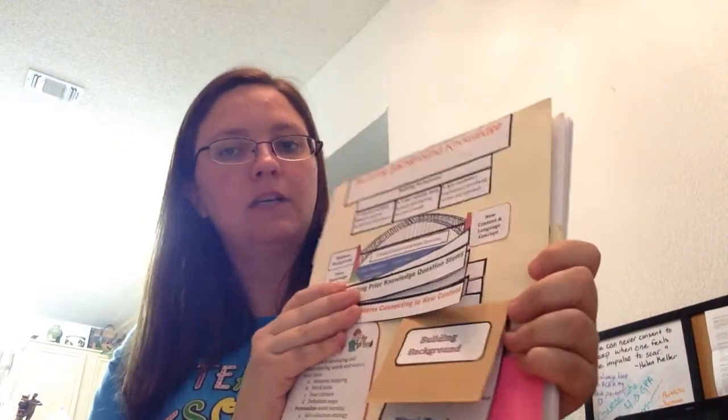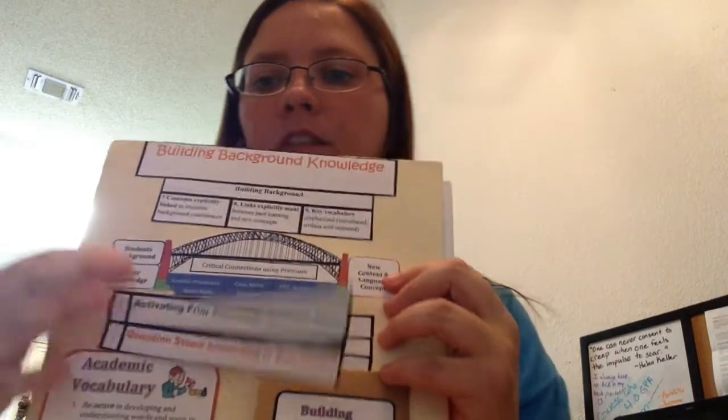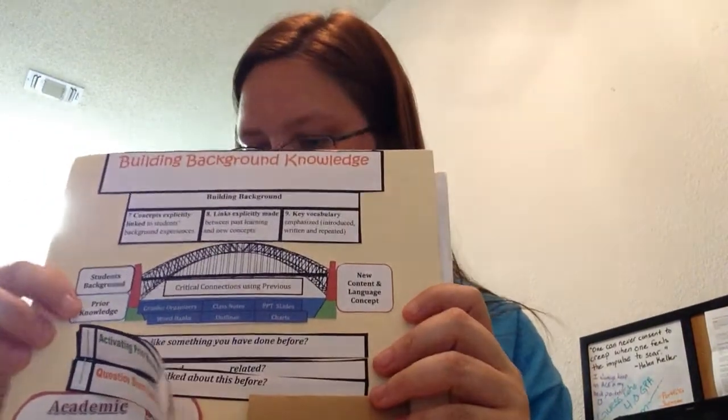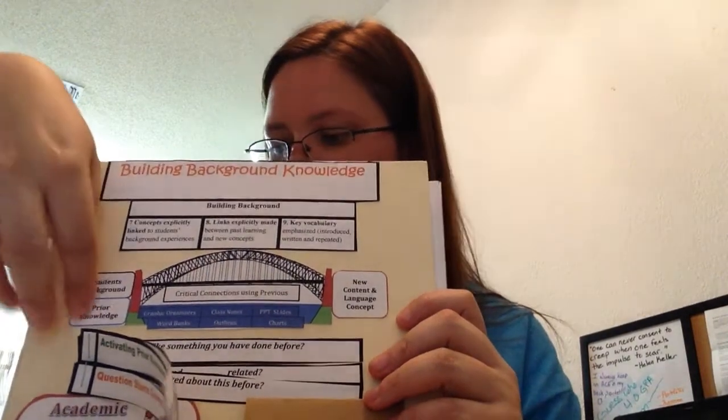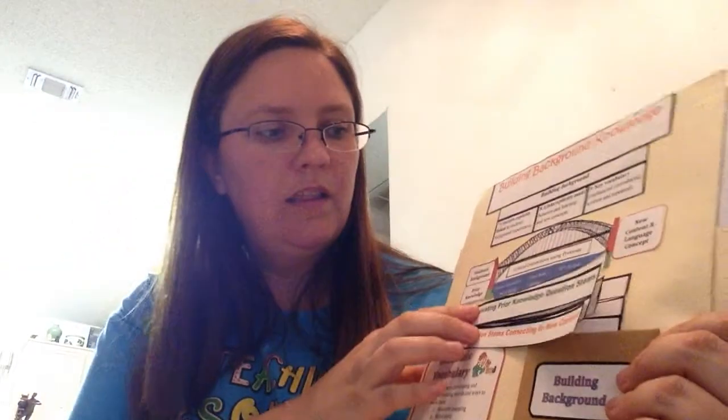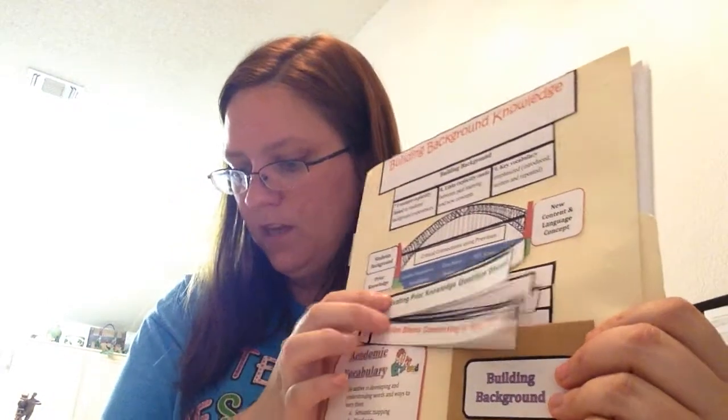Then we go to page 2, and page 2 has building background knowledge. We have this bridge, and the bridge is just letting you know that as an ELL teacher, you need to make sure you are connecting the prior knowledge to the new content and language concepts. That will be huge for them.